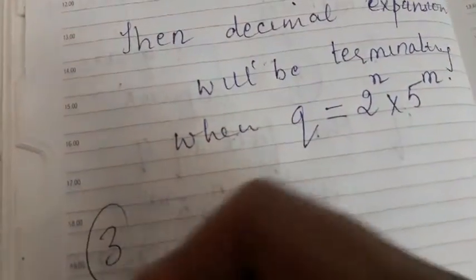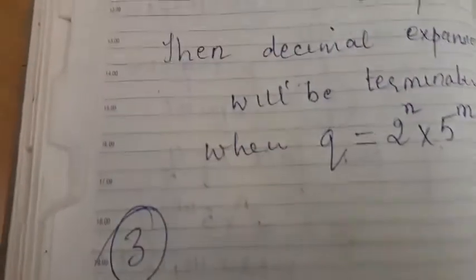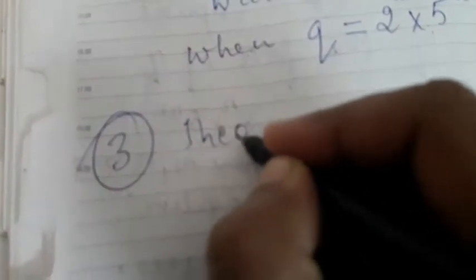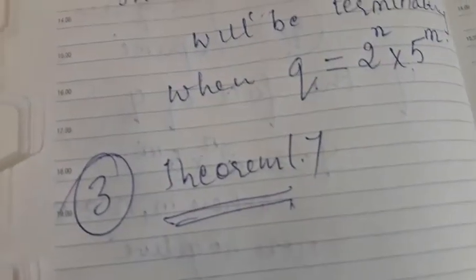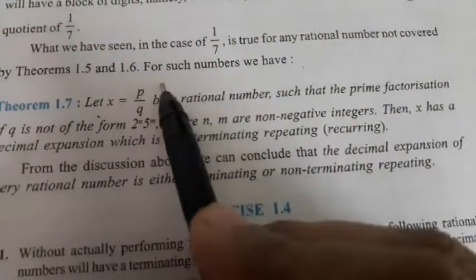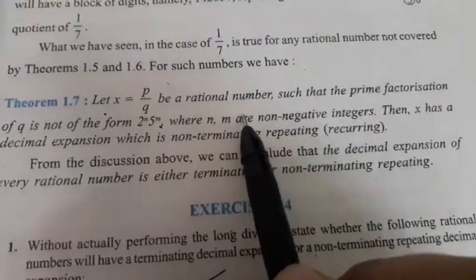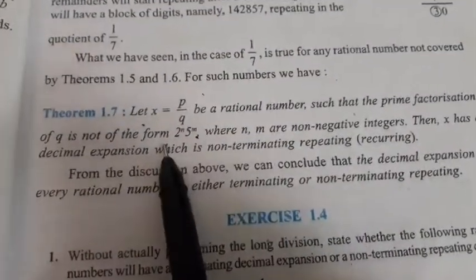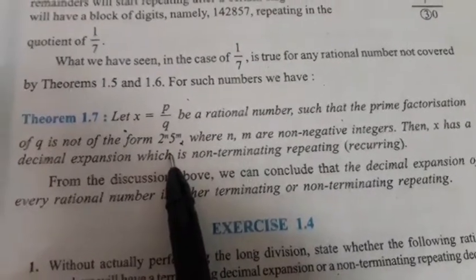Now, as I told you, the decimal expansion of a rational number can be either terminating or non-terminating repeating. So the third theorem will be Theorem 1.7. Now, what does this say? Let x be p by q, a rational number, such that the prime factorization of q is not in the form of 2 to the power of n and 5 to the power of m.